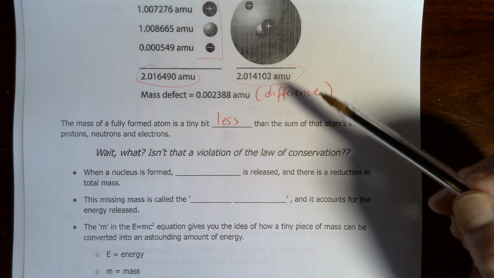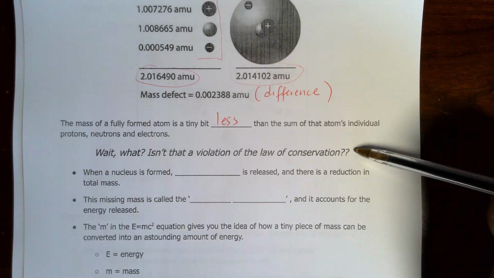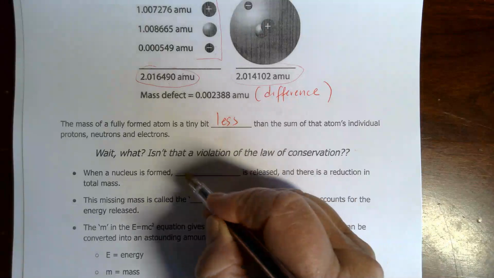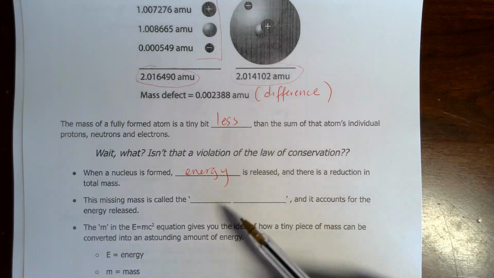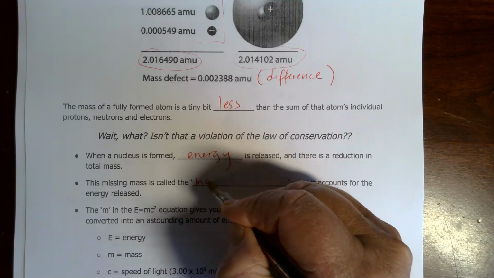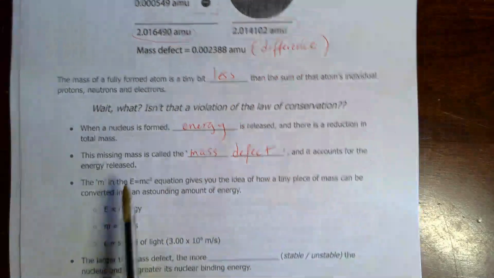But before we talk about that, isn't that a violation of the law of conservation, right? And it is apparently so, but hold on a second. When a nucleus is formed, energy is released. This is known. And there is a reduction in total mass. This is known. This missing mass, as we said, is called the mass defect, and it accounts for the energy that is released.